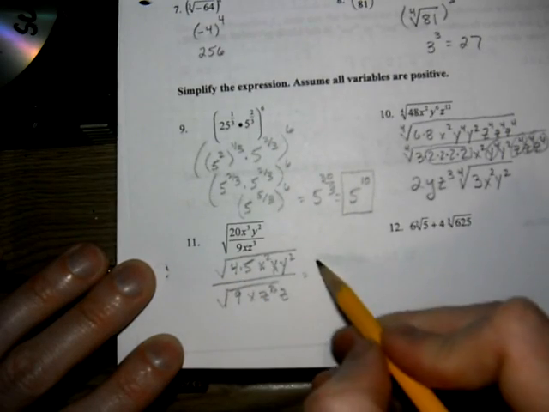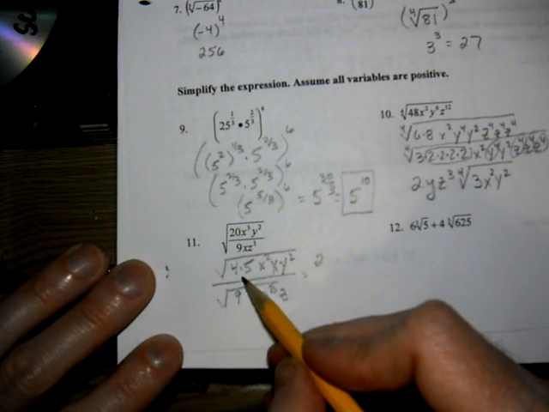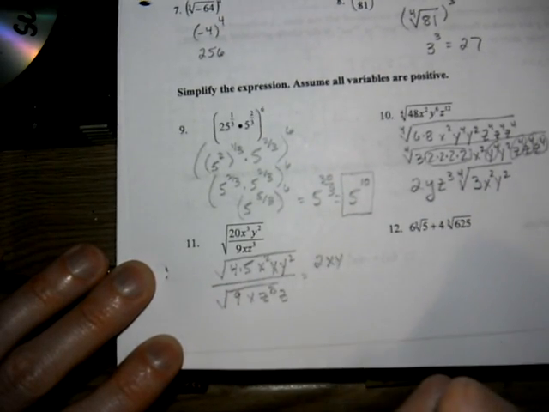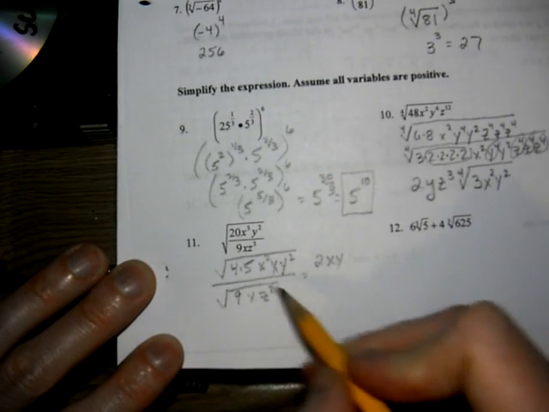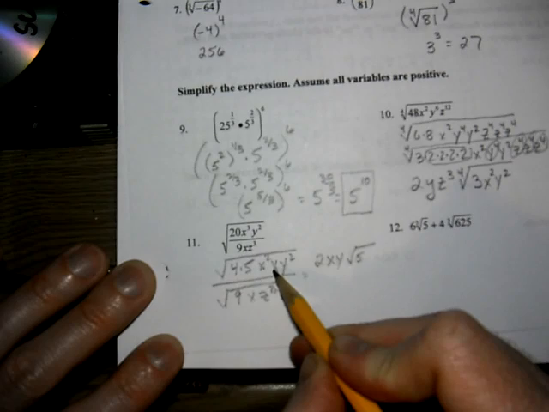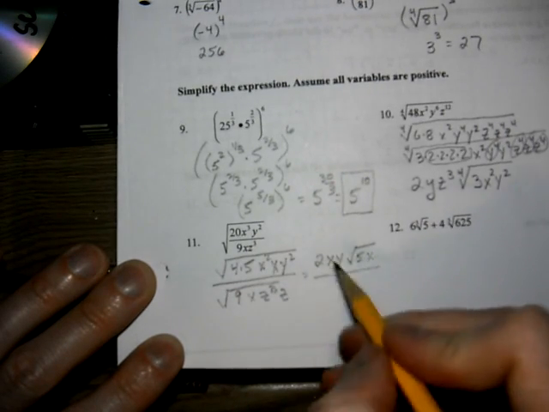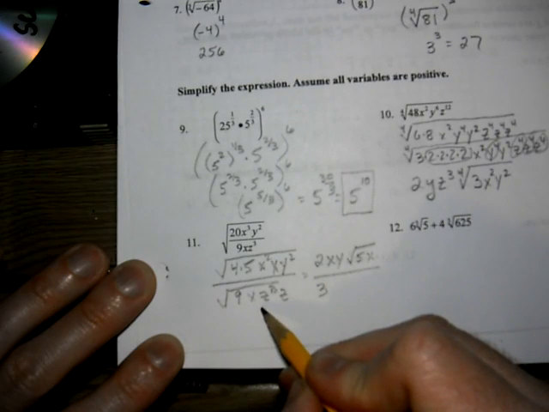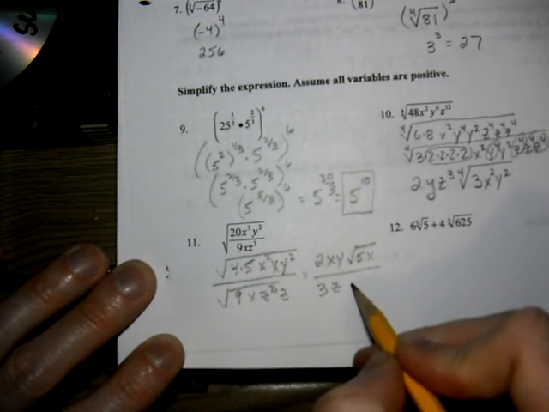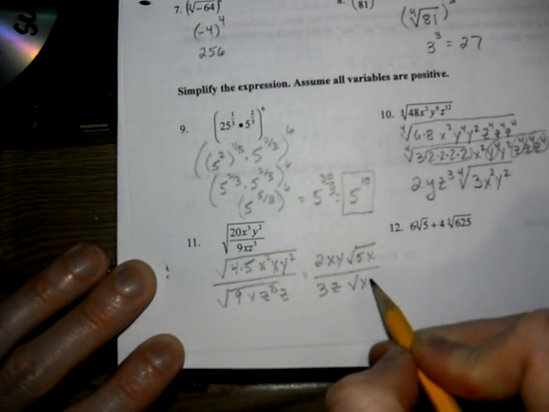So I know the square root of 4 is 2. I'd have an x, I'd have a y, I'd have a 5 and an x left inside. Down here I'd have a 3, I'd have a z, and I'd have an x and a z left over.